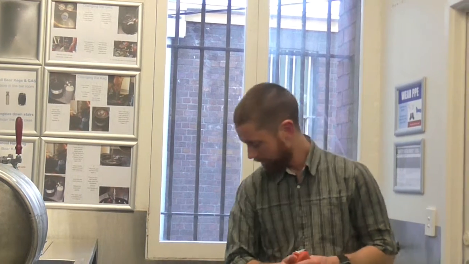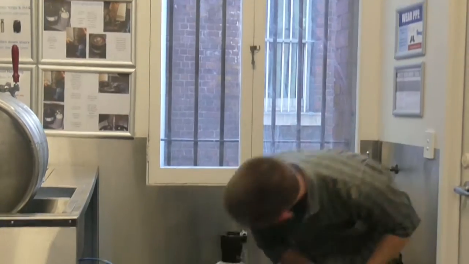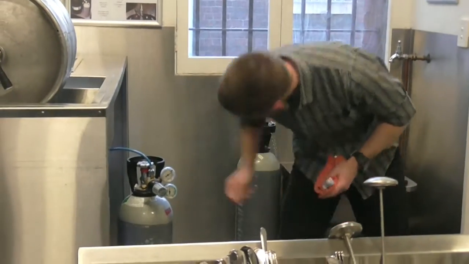Okay, so the pressure gauge down the bottom, where the black line is, you were saying is where we should try and keep it.